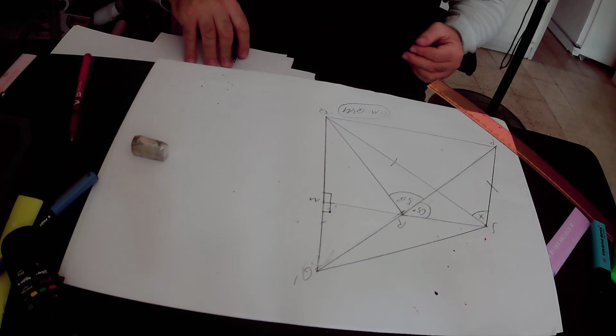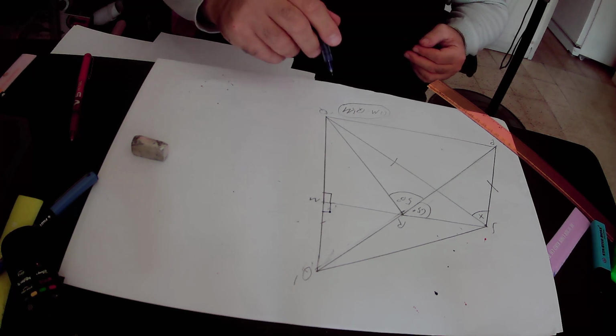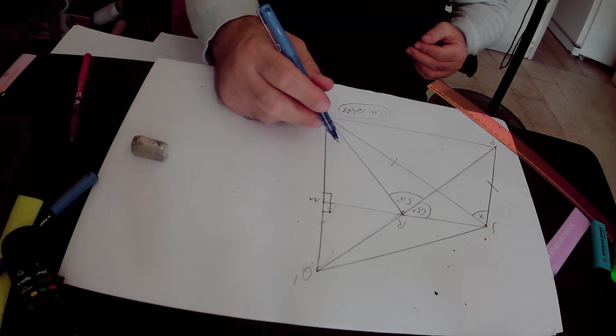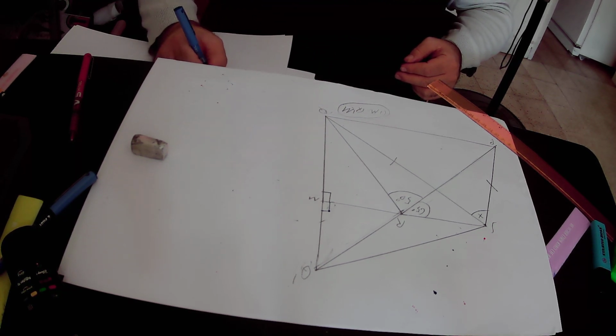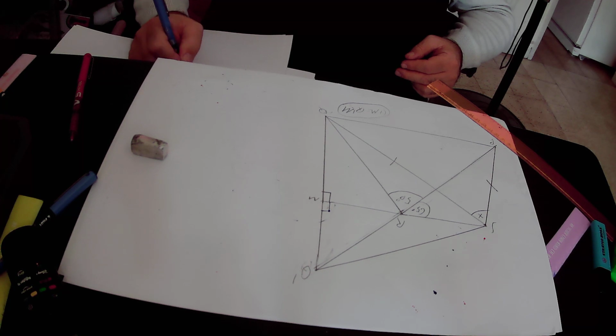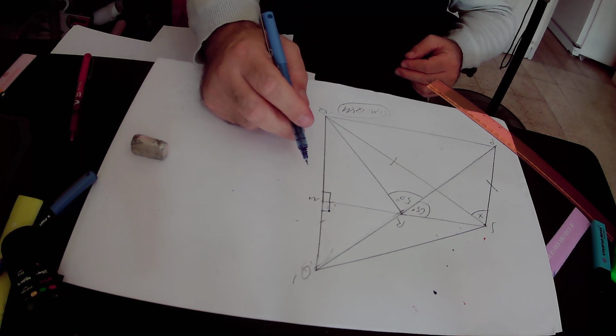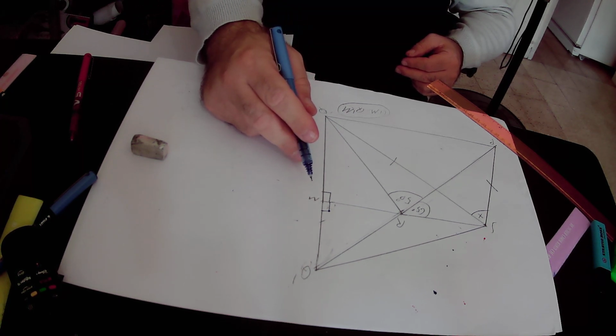In the next step we will focus on the right triangle QMR.